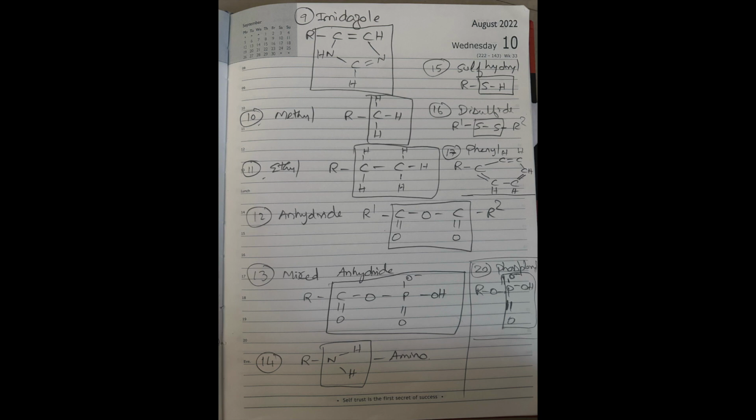And disulfide means R1 S single bonded with S, and then R2. So this is disulfide. These are the basic functional groups which we will see mostly in biomolecules.